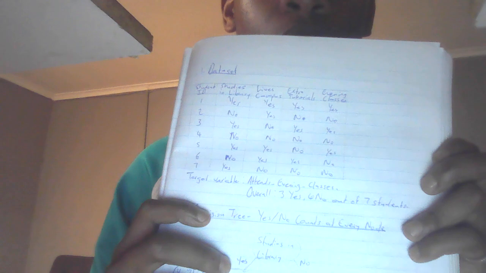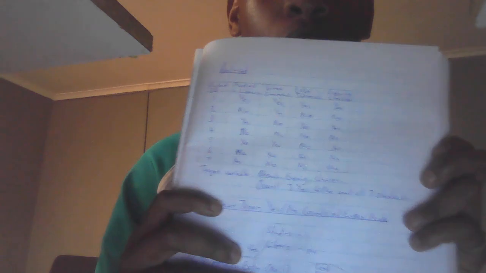So here we have a database with student ID, students in library, students that live on campus, students that attend extra classes, and students that attend evening classes. So in student 1, all of the above are yes.